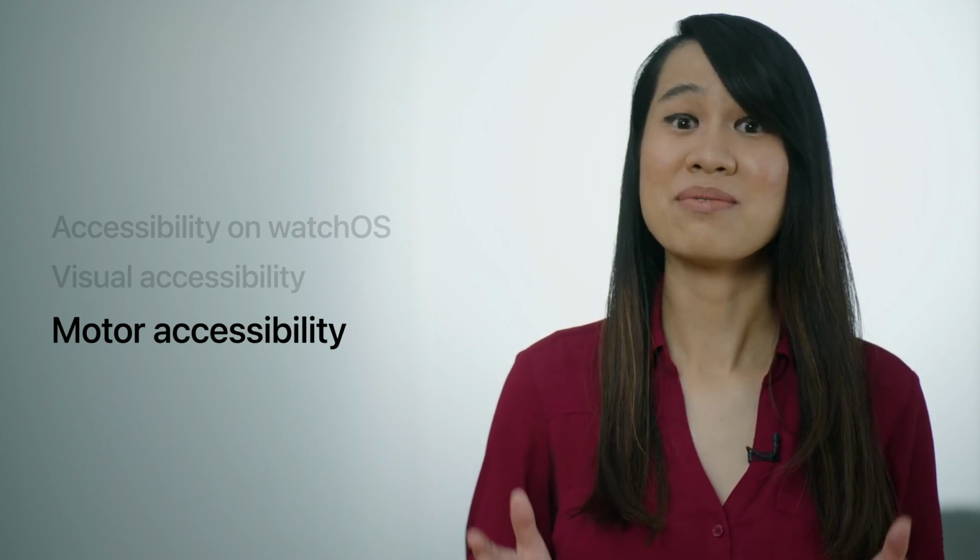Well, thank you, Daniel. My name is Wilata Yindiyangyoon. I am an engineer on the accessibility team. Today, I am very excited to talk about motor accessibility support on Apple Watch. But before we dive into the presentation, let me give you a quick glance of our new feature.